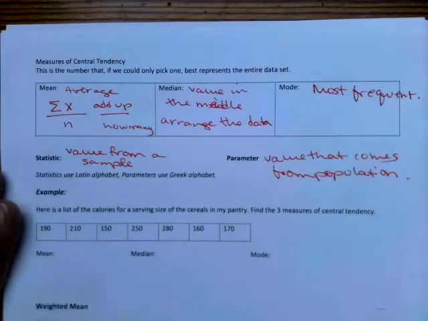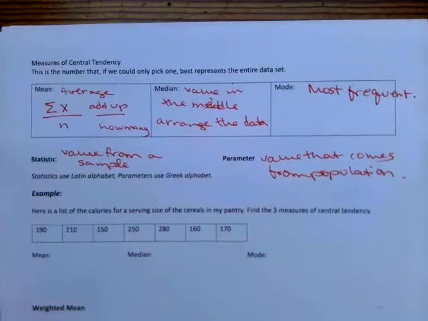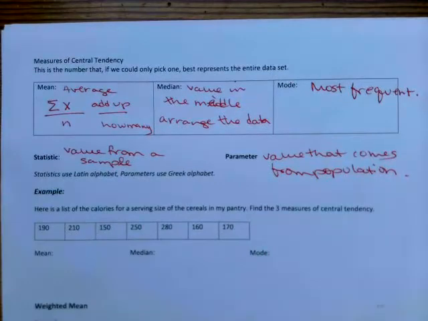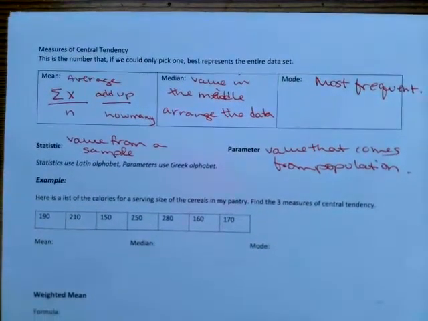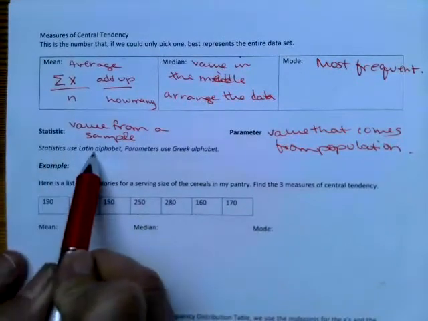So hopefully everybody's family took the census this year, right? This is the census year. So that is a parameter, right? The government is trying to get a count of everybody in the population, as opposed to when you just ask a certain subset. So statistics use the Latin alphabet.